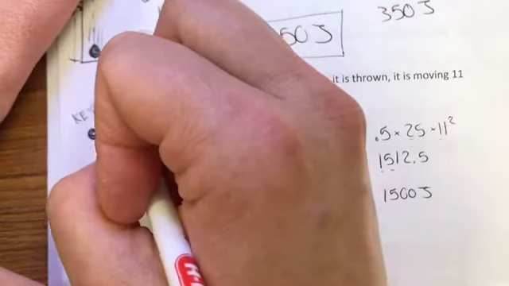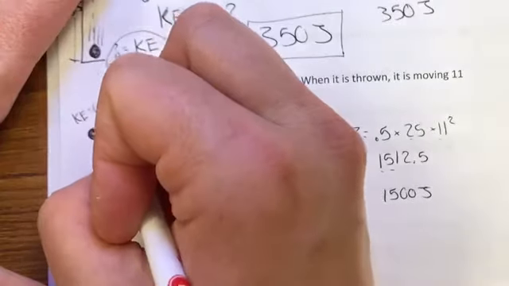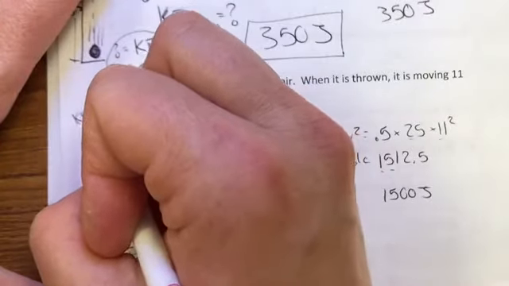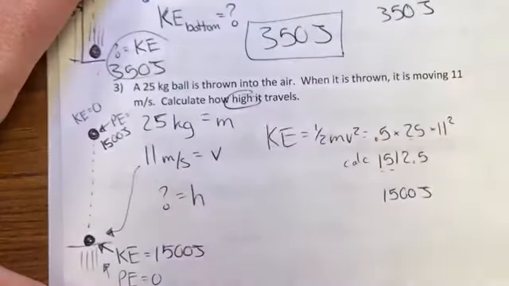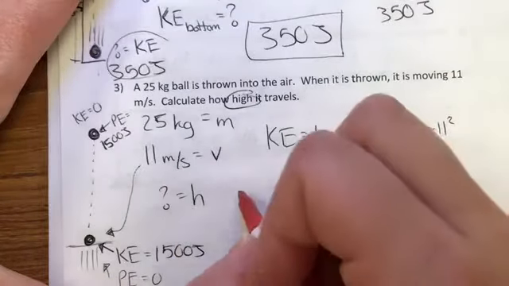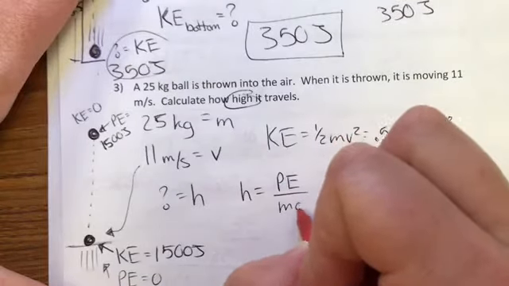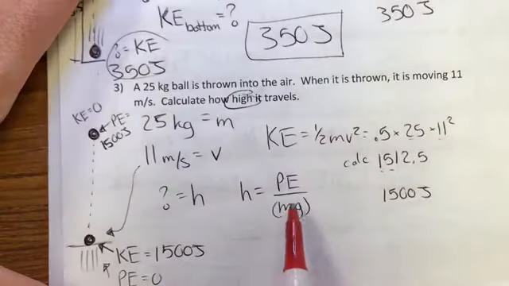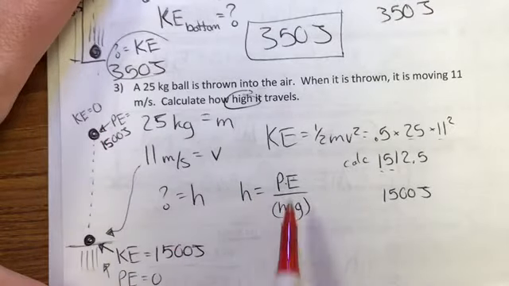Potential energy, all that kinetic transformed. We have 1,500 joules of potential at the top. Now to the question, height. That formula is the potential energy over the mass times the gravity. We know the mass. Now we know what the potential is at the top. We can plug it in.